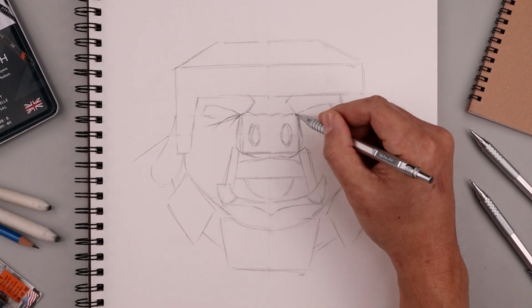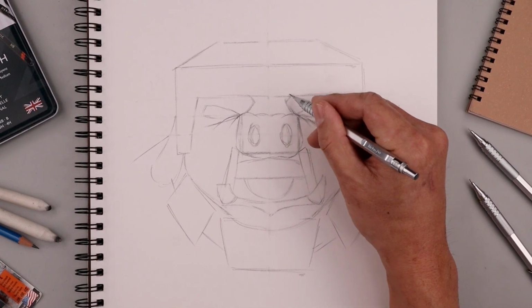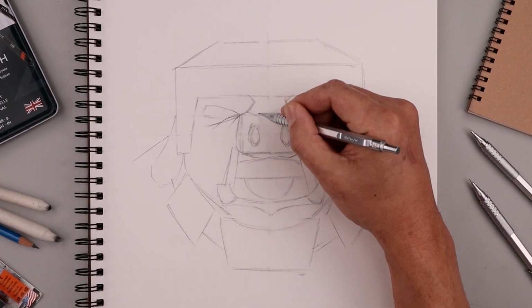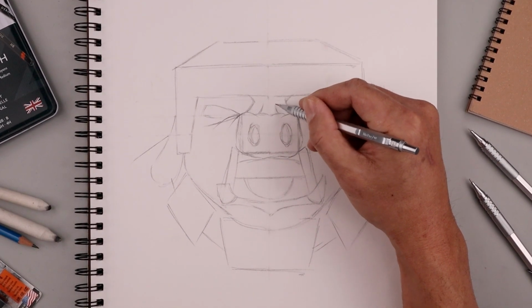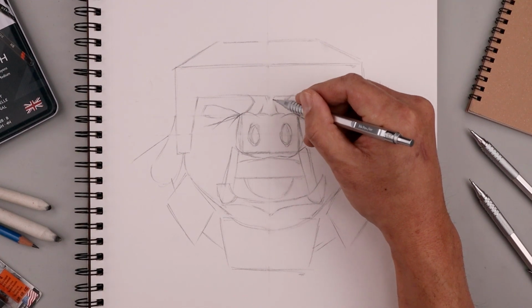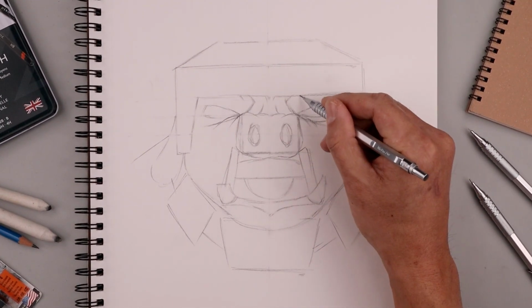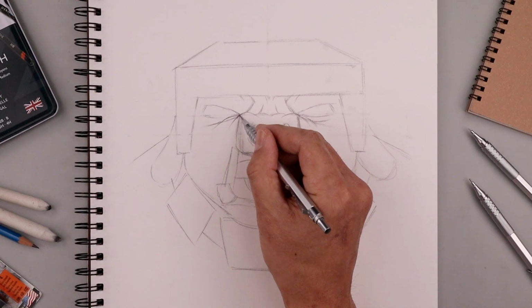And we'll enhance that brow, coming in and up underneath the helmet. Let's add a few more wrinkles coming up and in, from the top. And now we're going to work our way around the eyes.